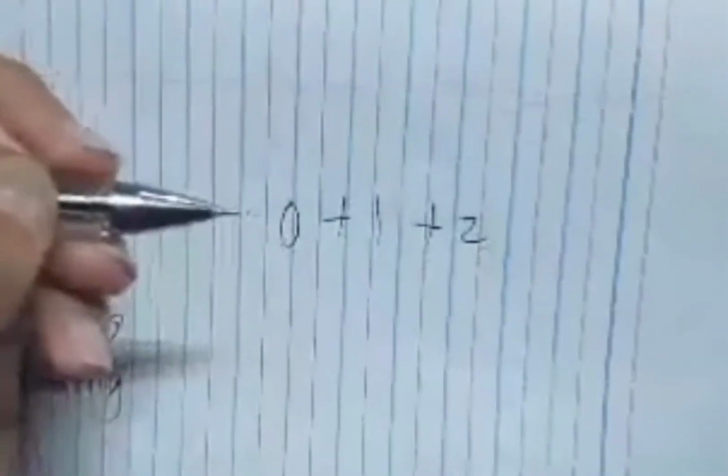Tackle about the series notation. For example, summation of k, k equals 0 to 2. Take note, 0 is our starting number and 2 is our ending number. So this will become 0 plus 1 plus 2, which is equal to 3. So 3 is the sum of our series.